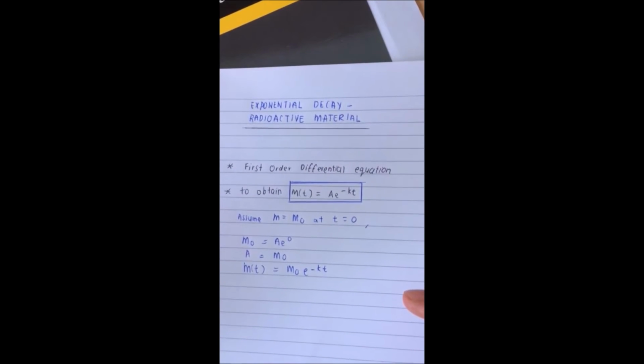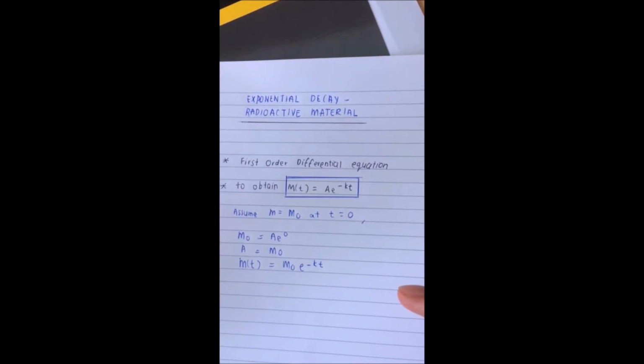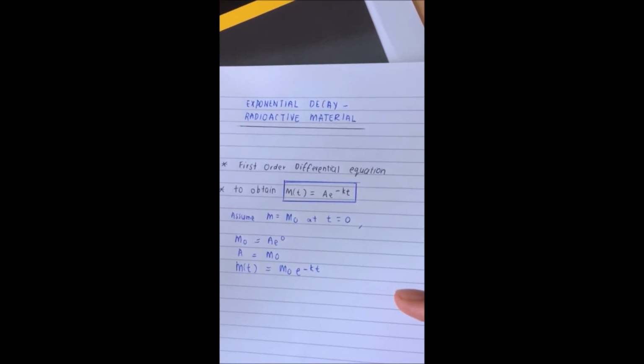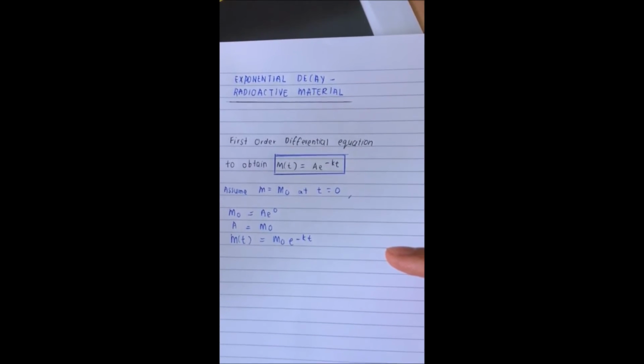And lastly, assuming m0 is positive and since k is positive, m(t) is a decreasing exponential. The dm over dt is negative k m. m is also called an exponential decay model. That's all for me.